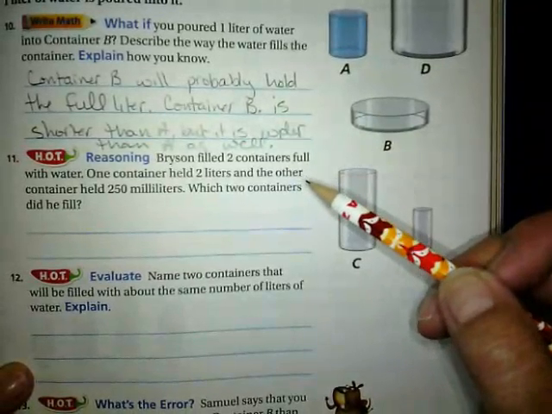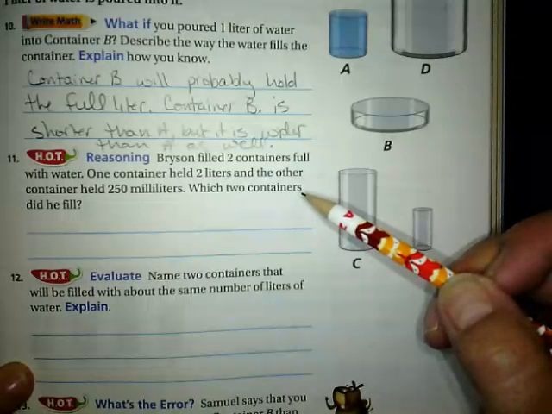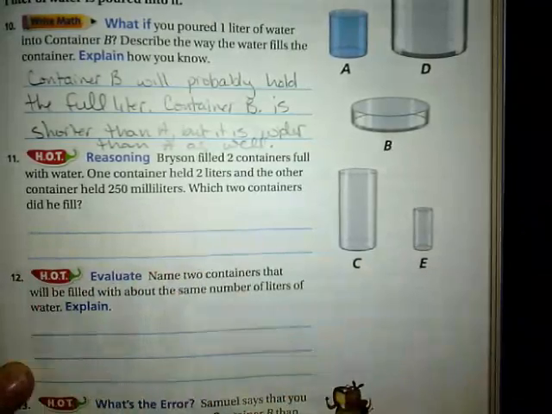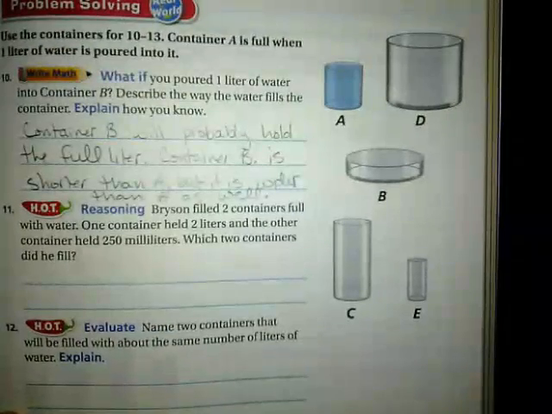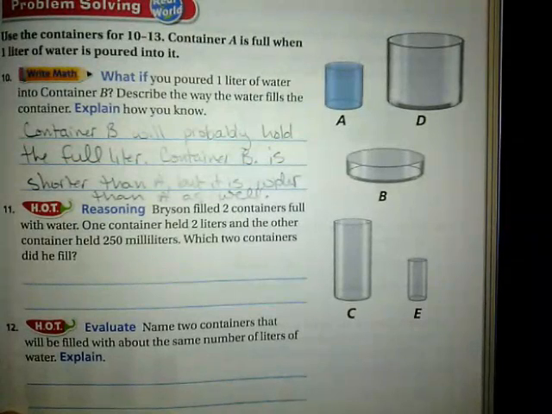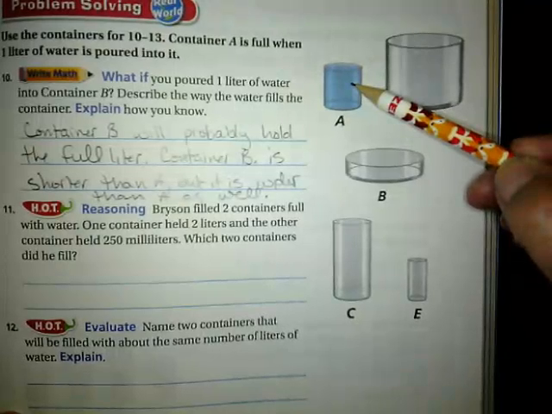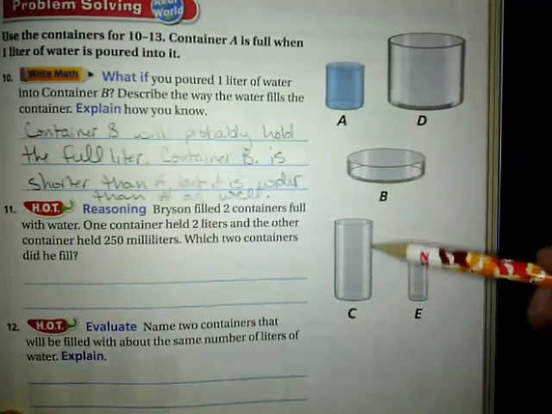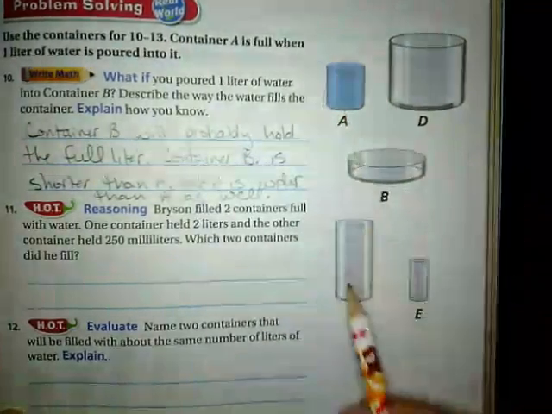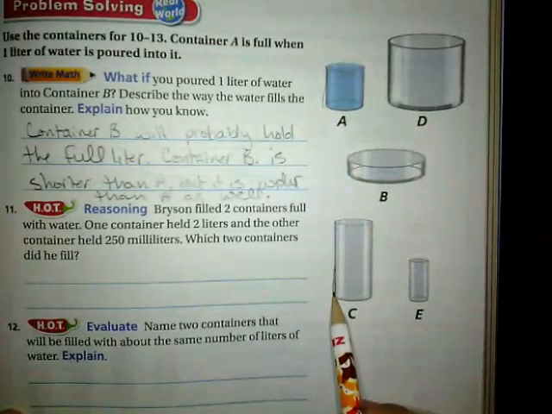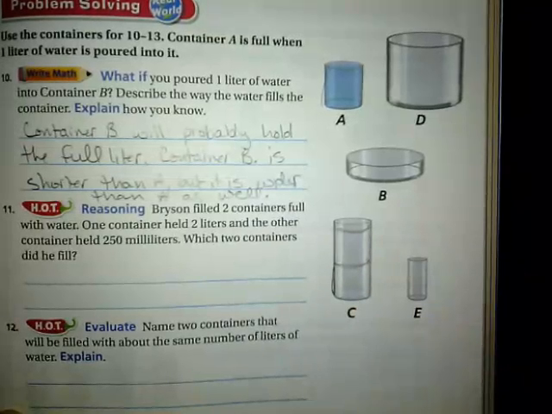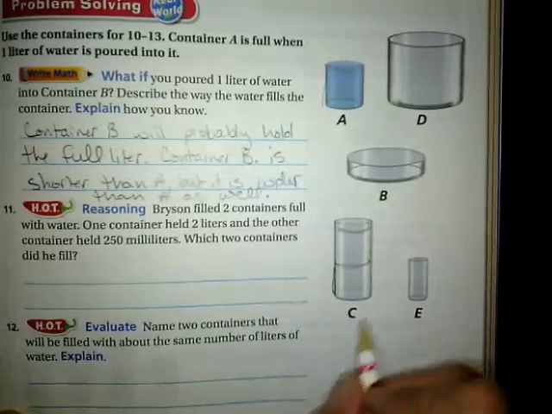Bryson filled 2 containers full with water. One container held 2 liters, the other container held 250 milliliters. Which 2 containers did he fill? All right, 2 liters and 250 milliliters, and we have all 5 of these to choose from. Well, if this is 1 liter, I need one that's twice as big. So I'm leaning towards C, because if I took this size, I would say, okay, that's about there. And they look to be the same width. So if that's 1 liter, then that would be 2. And that would be the 2 liter one.